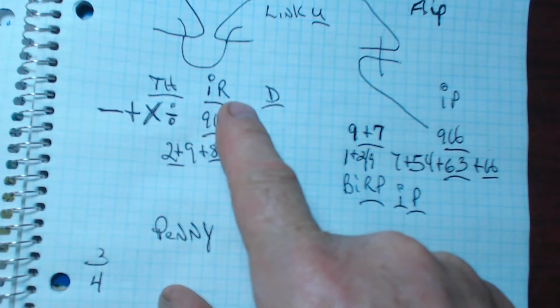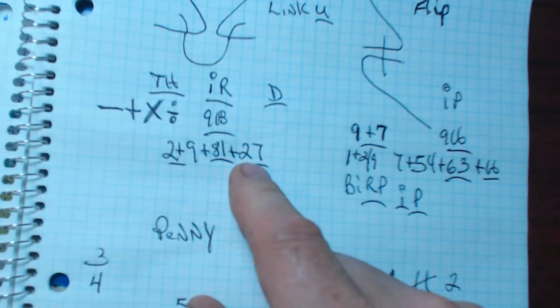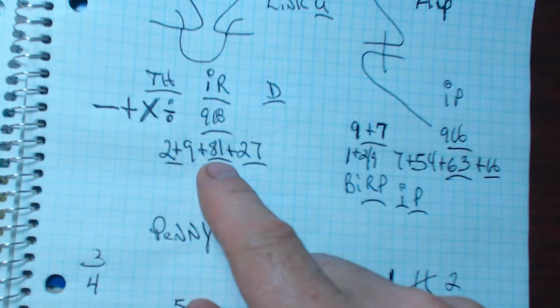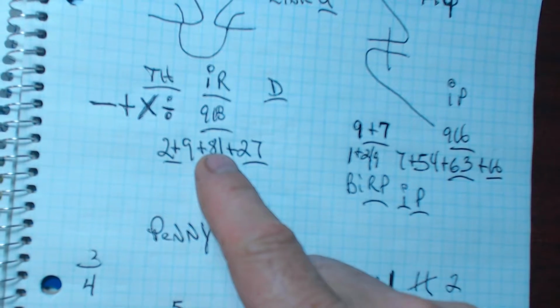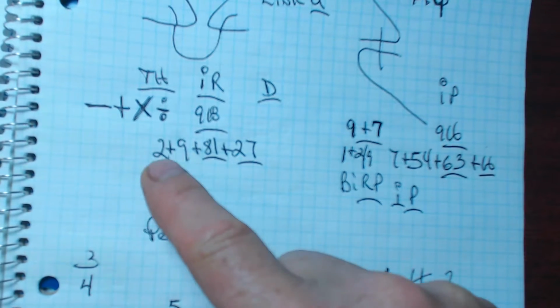9th letter, 18th letter. Becomes 90 Burton, 72 time in a red sun. 27, when you add it up, times 3 is 81. 72 and 90, 162. Remember that number, 216, a 9-day period of 24 hours.